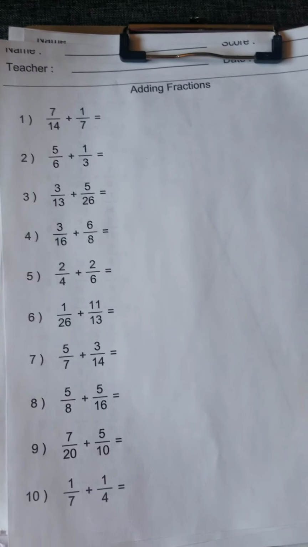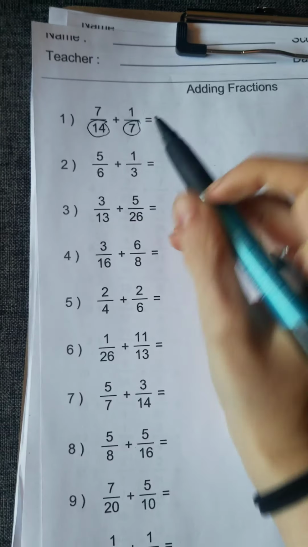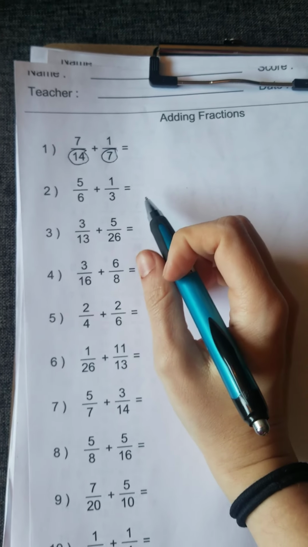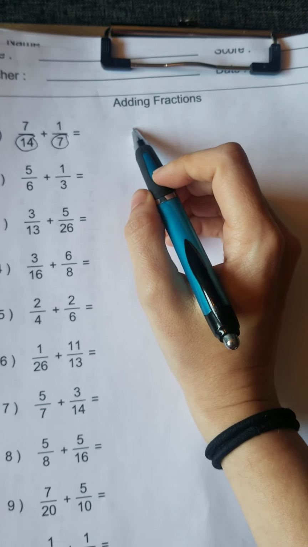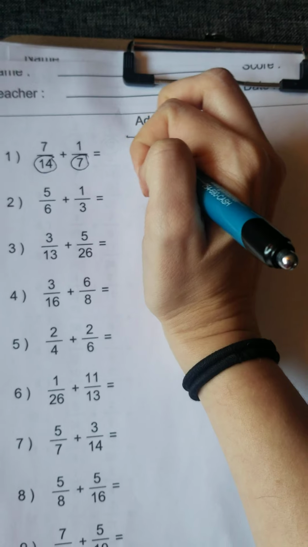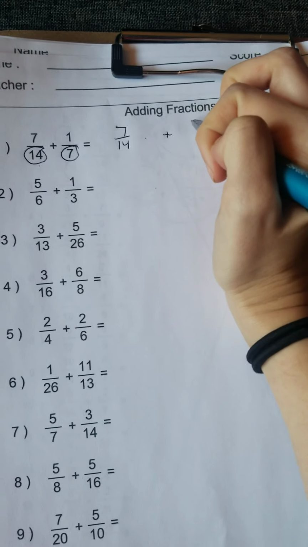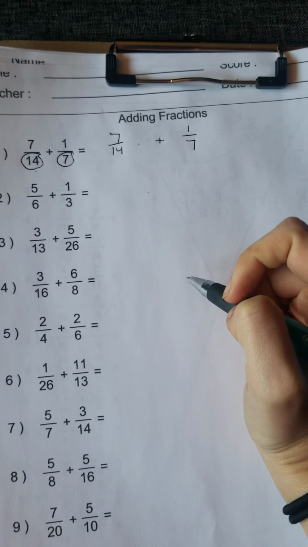Alright, so first things first, we notice that 14 and 7 are not the same number, so I do have to make that a common denominator. I'm going to rewrite this to give myself a little more room, and then we'll go from there. So I have 7/14 as my first fraction, then plus 1/7 as my second fraction.